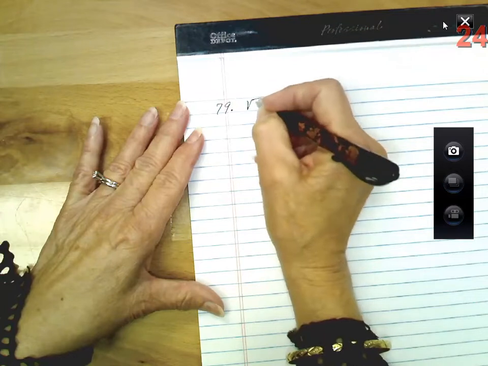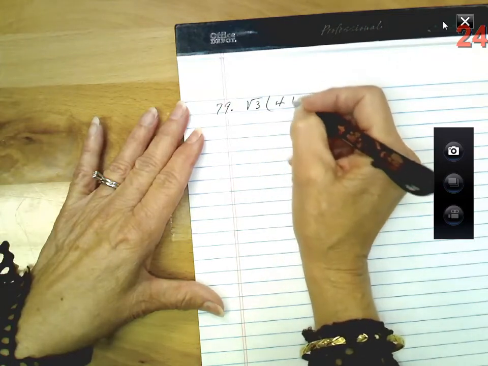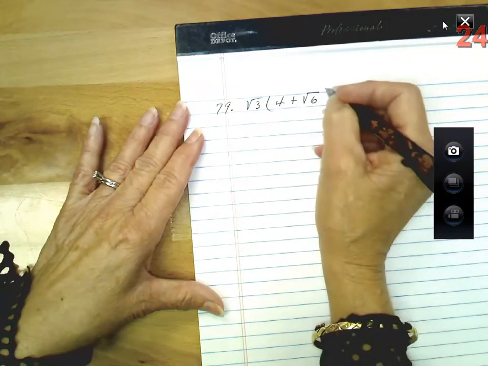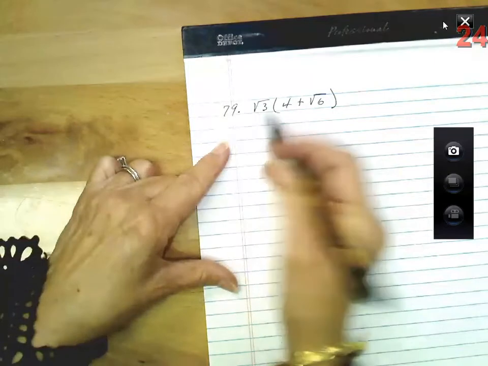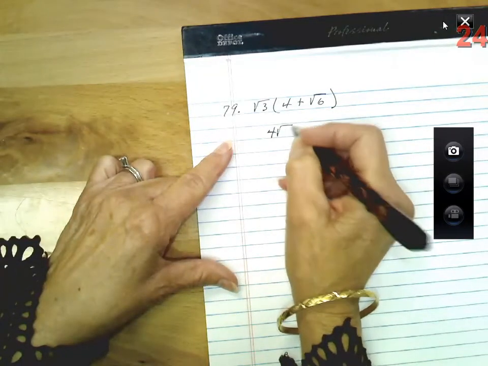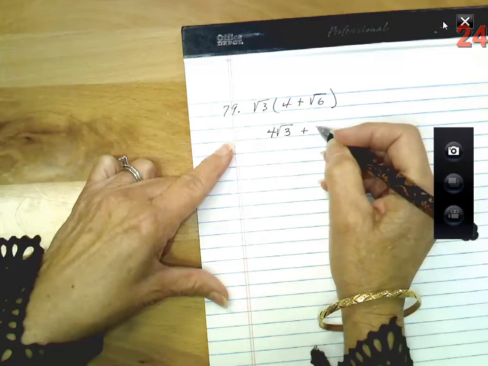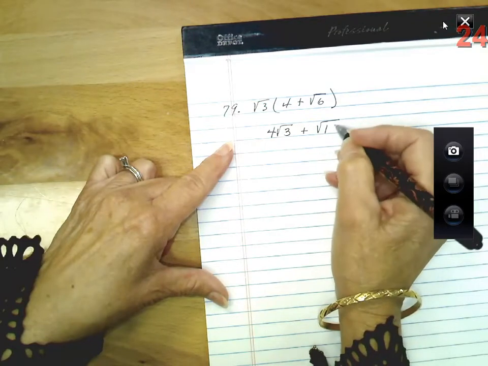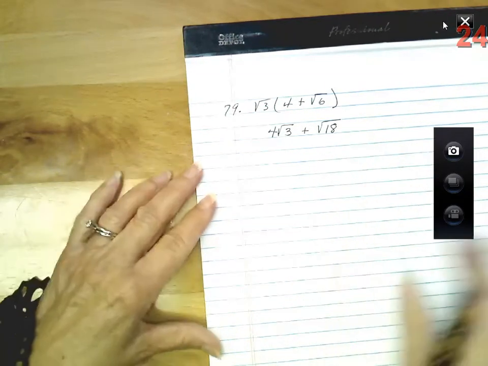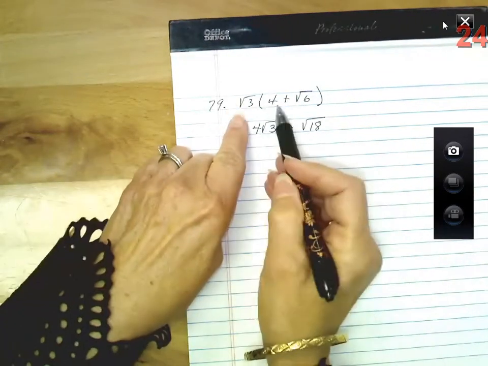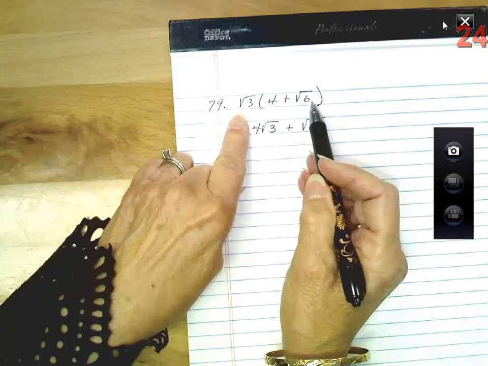Radical 3 times 4 plus radical 6. So 4 times radical 3 is 4 radical 3, plus radical 3 times radical 6 is radical 18, right? What property are you using here? Distributive.